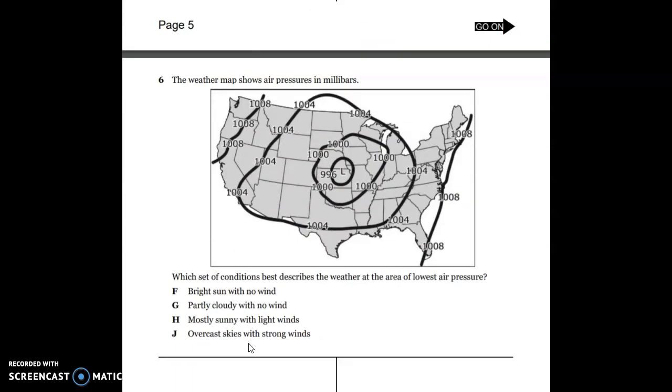Number 6. The weather map shows air pressures in millibars. Which set of conditions best describes the weather at the area of lowest air pressure? Bright sun with no wind, partly cloudy with no wind, mostly sunny with light winds, overcast skies with strong winds.